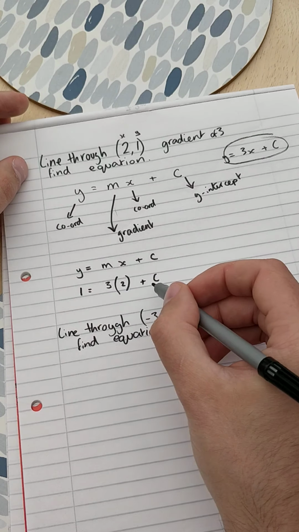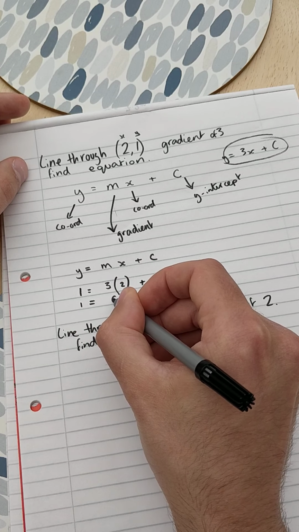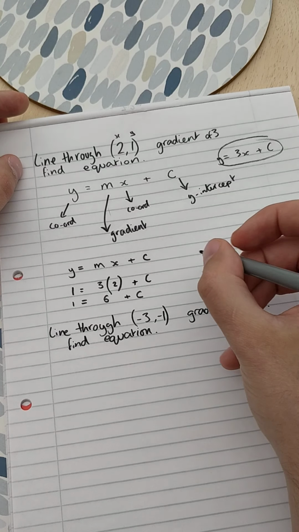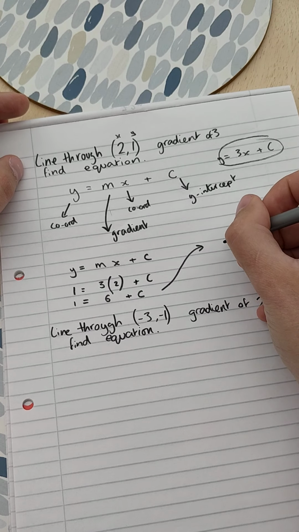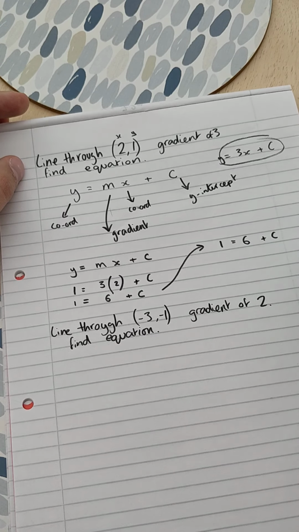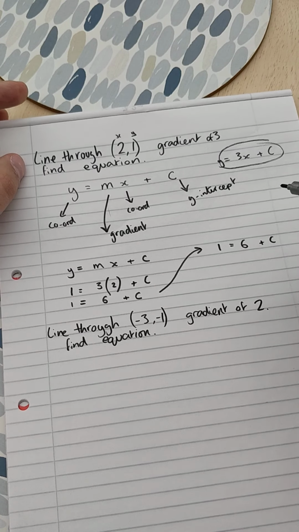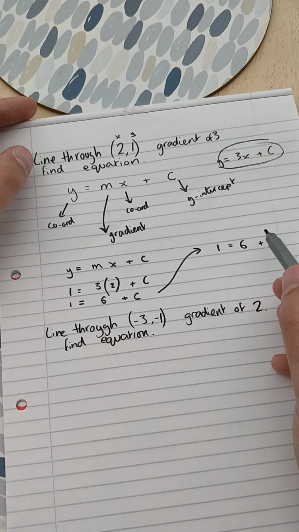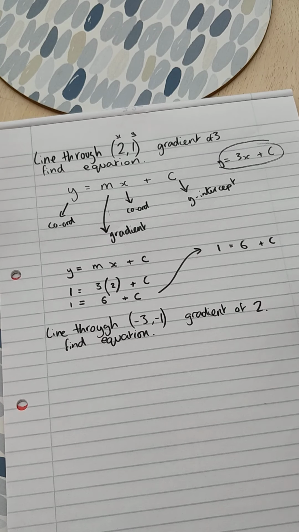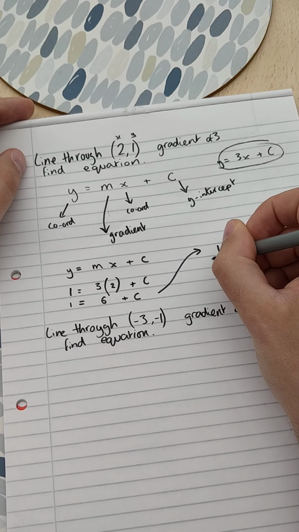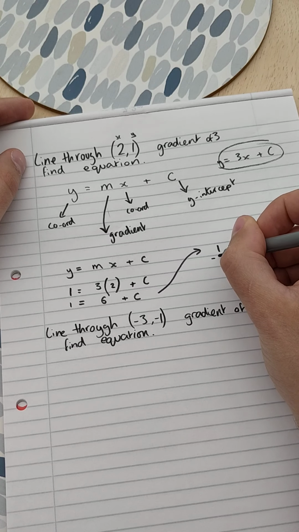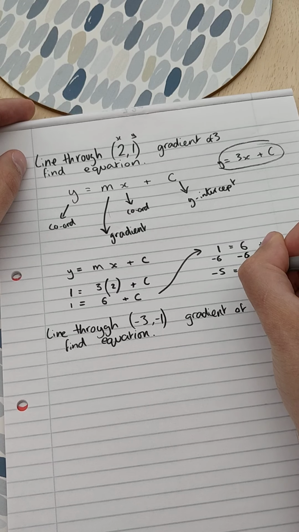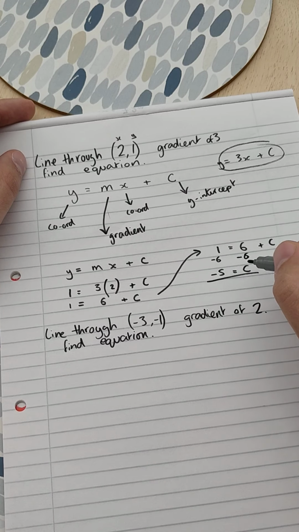So what this turns into is 1 is equal to 6 plus c. Now if I just go over here, run out of space, so 1 is equal to 6 plus c. Simple algebra, okay? 6 add something gives 1. Now we're going down, so this has to be a negative number. Easiest way to do it, take away 6 from both sides, just to get rid of the 6 from this side. I'll get minus 5 is equal to c, and then have my c there.